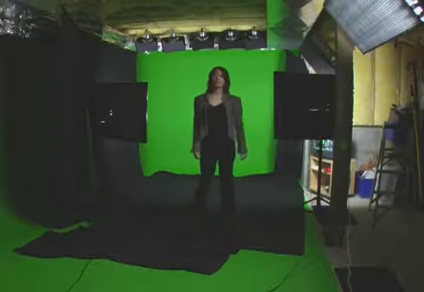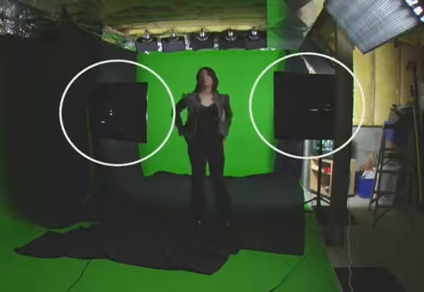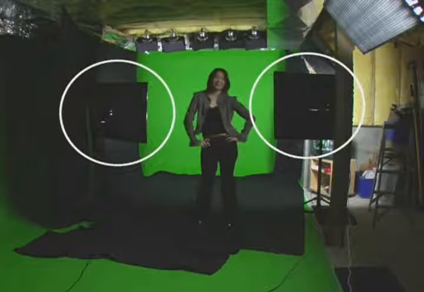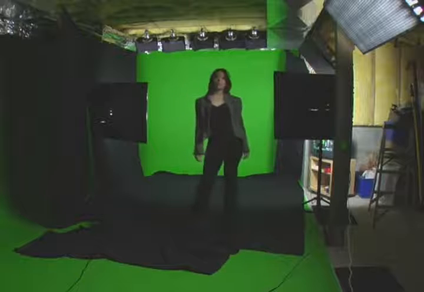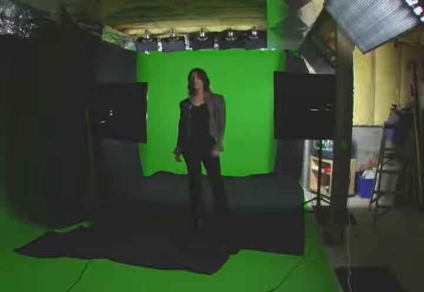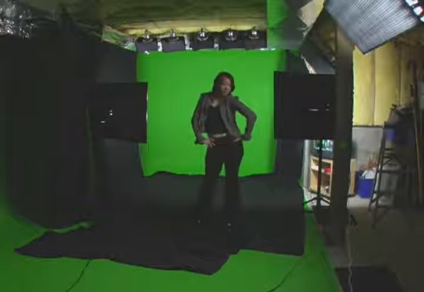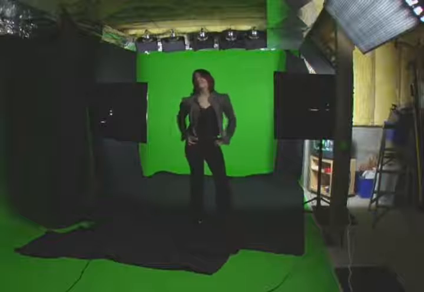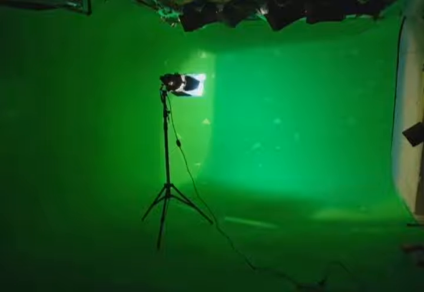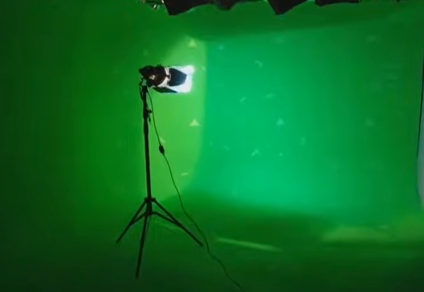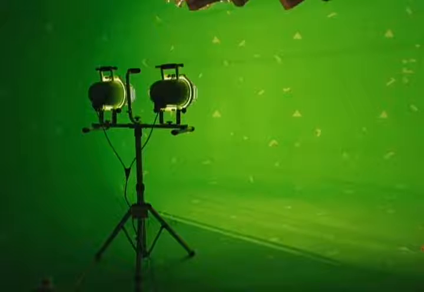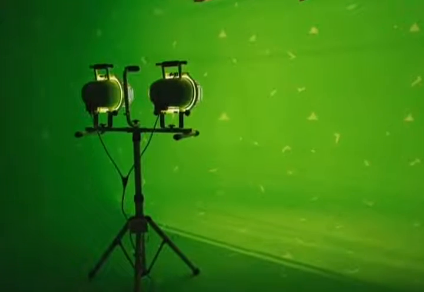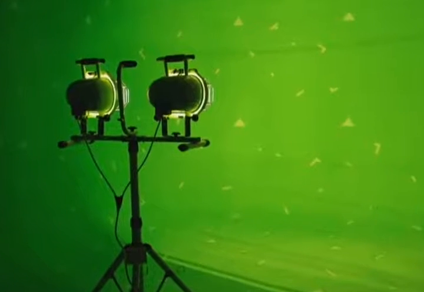For lighting the backing itself, you always want to use soft, physically large lights, because they naturally have a very even spread. Even these two $90 softbanks do an excellent job. You never want to light the backing with hard lights like a Fresnel. Or worse, a work light, because they have very pronounced hot spots and are extremely uneven.